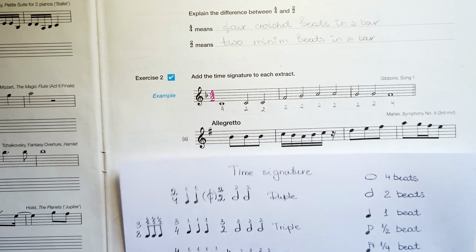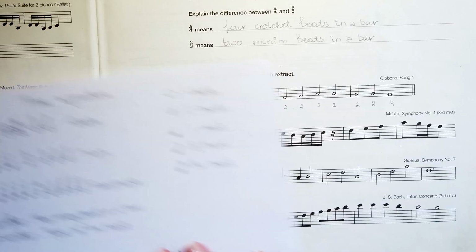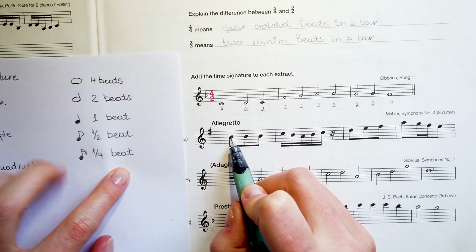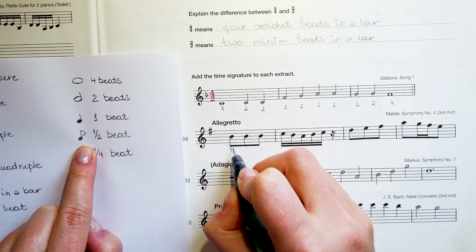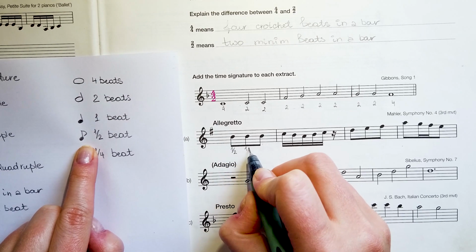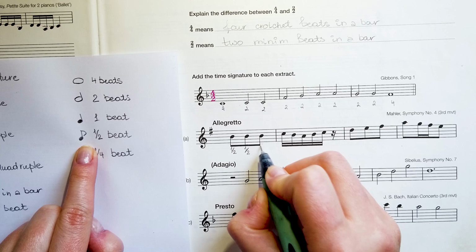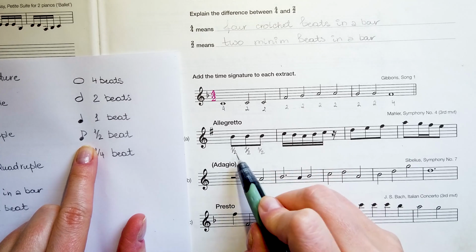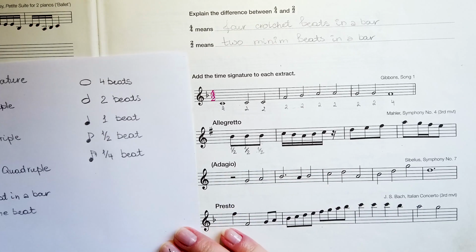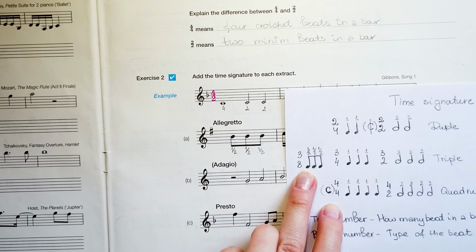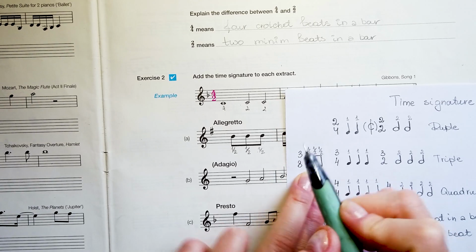Let's see the next one. So we can see that we start with a quaver note. A quaver note is a half, another quaver, another half, and another quaver, another half. In this case, we can see three halves. So 3 halves gives us 3 8 in a bar.